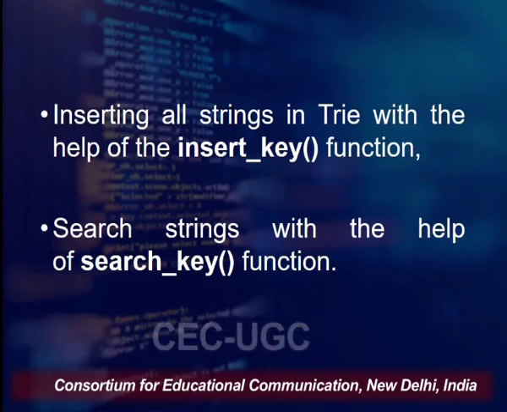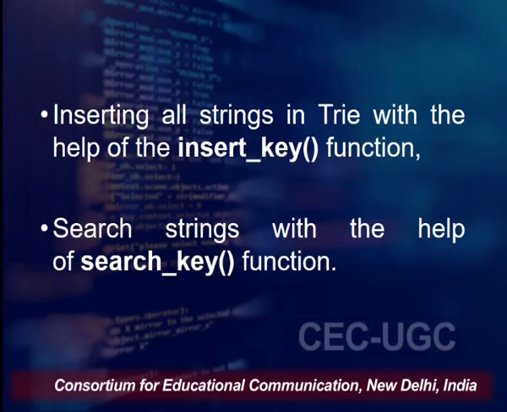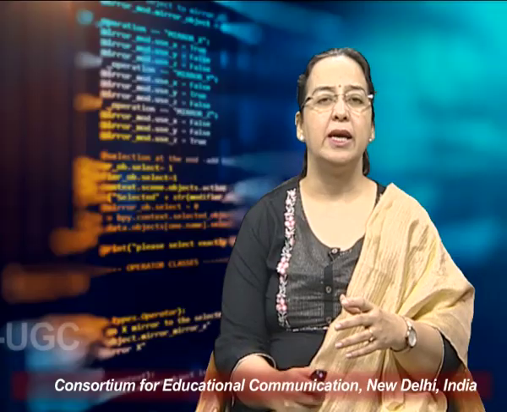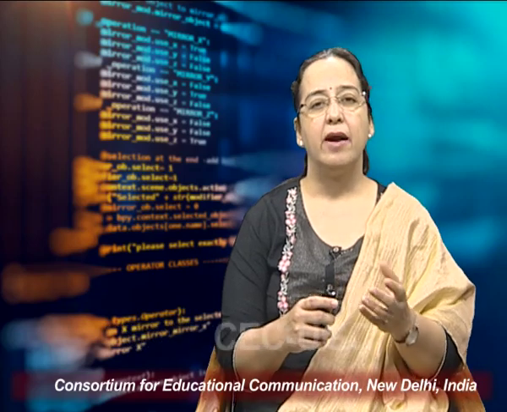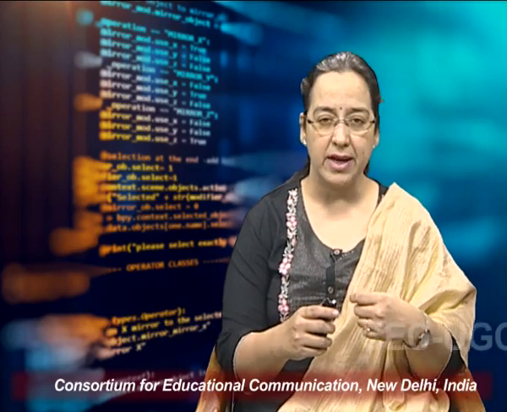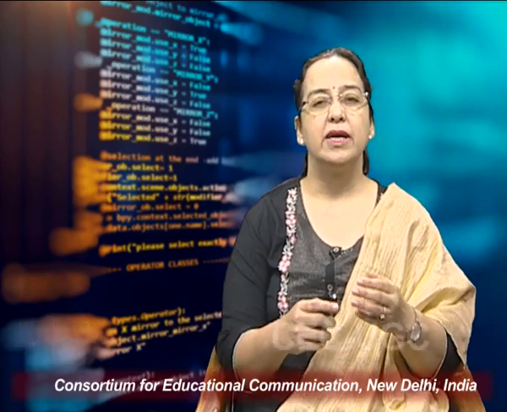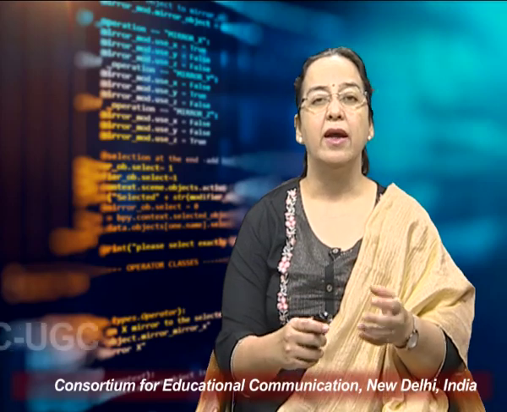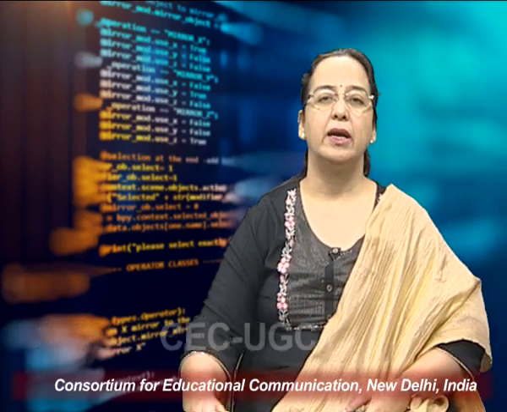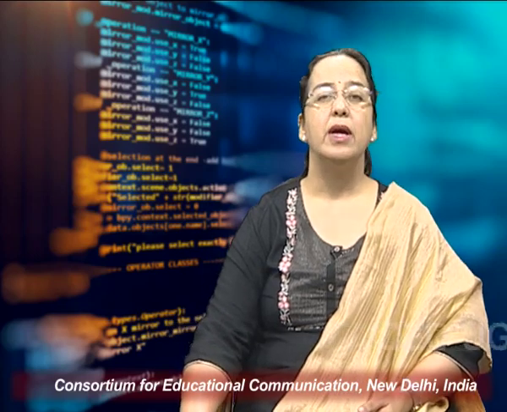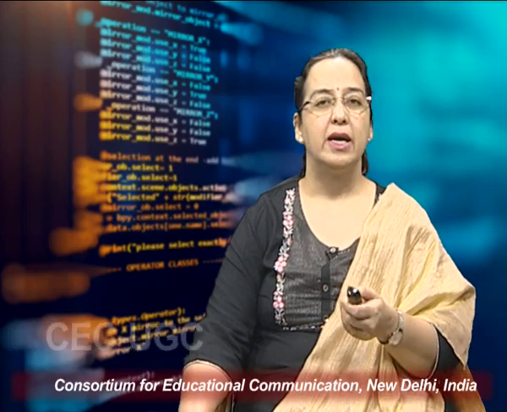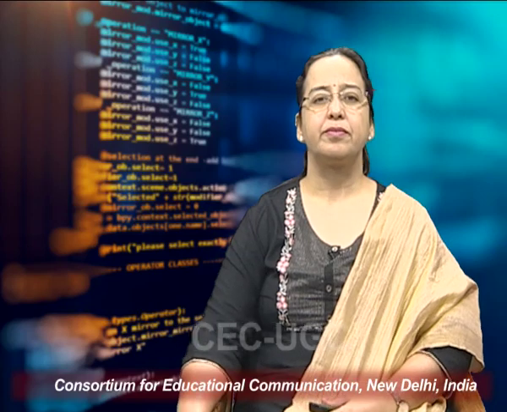Searching strings will take place with the help of another function, assuming search key as the name. Within insert key we have this vector of strings, and we take one string at a time and keep inserting the strings inside the trie, which for now has just a constructor representing the empty root node.